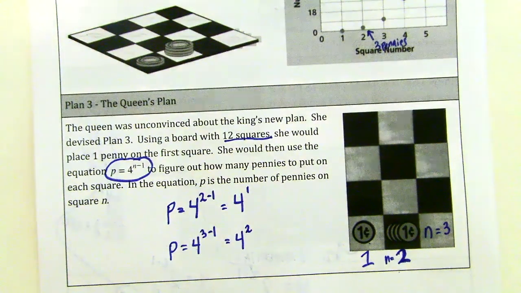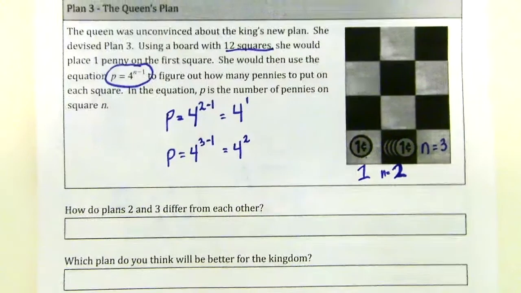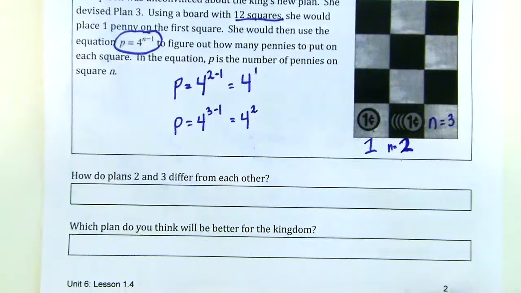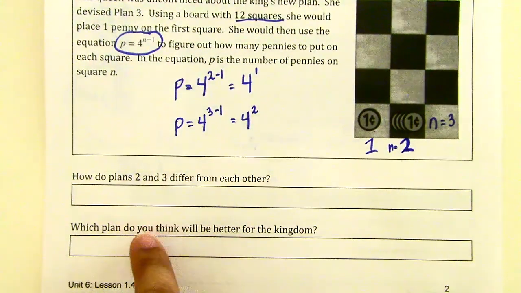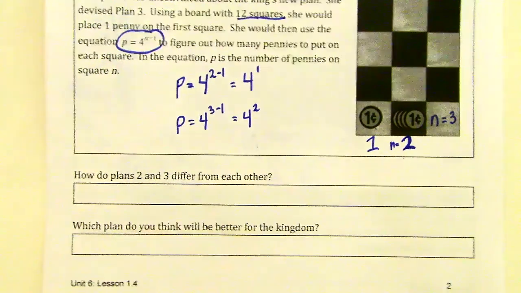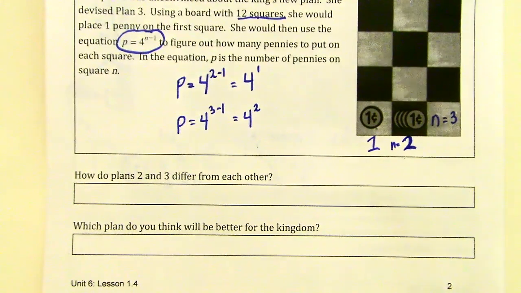All right, now before we start though, you're going to answer 2 questions. The first question says, just simply, how do plan 2 and plan 3 differ from each other? So there are a couple of ways that they differ from each other. I want you to write as many ways as you can think of here. And then just without doing too much math, which of those 2 plans do you think would be better for the kingdom? Plan number 2 or plan number 3, and explain why you think that, okay?